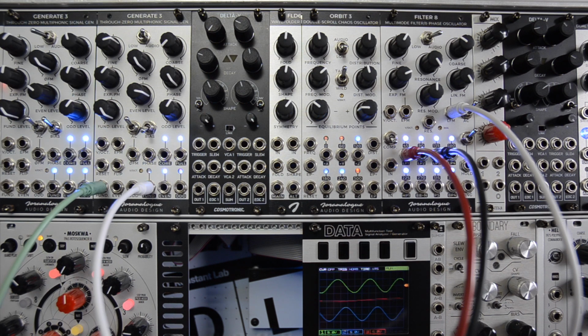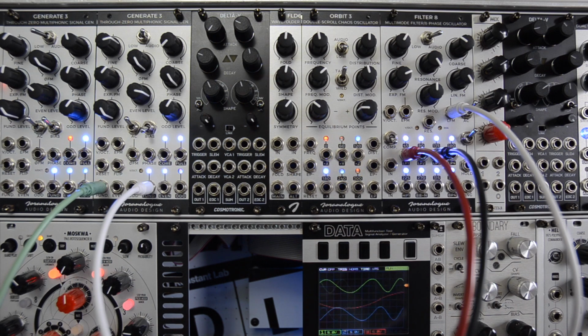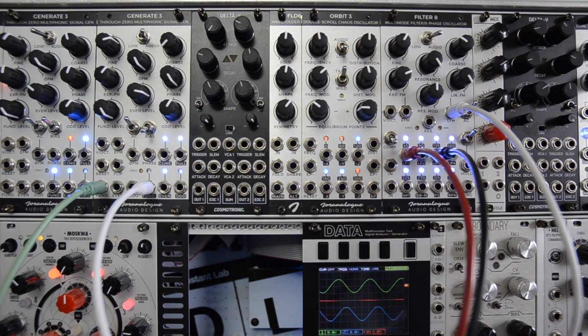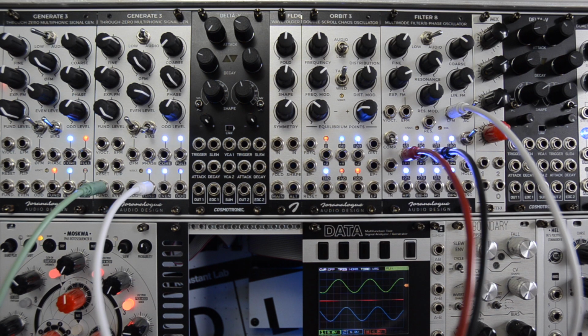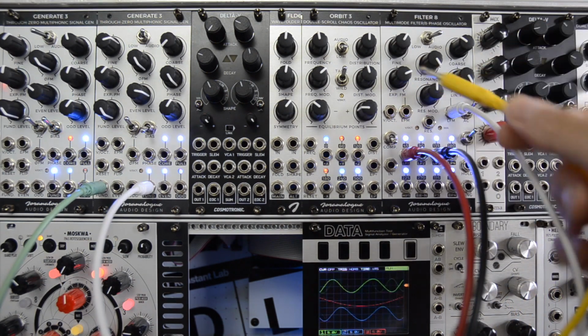Let me add some reverb to this. Let's bring in a kick drum. Let's now connect a volt per octave sequence to the volt per octave input on filter 8.